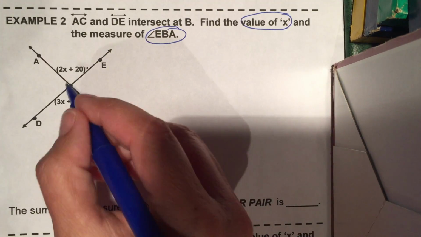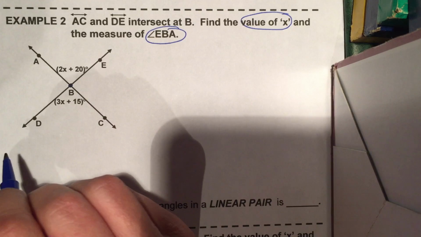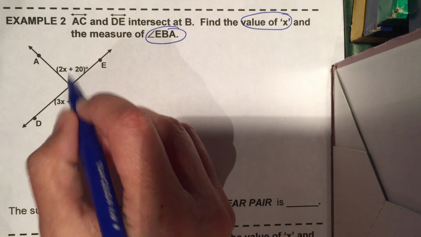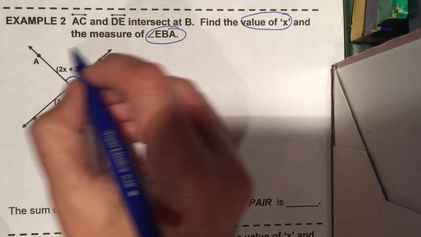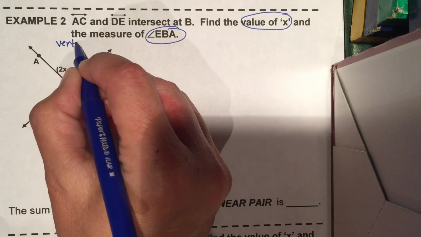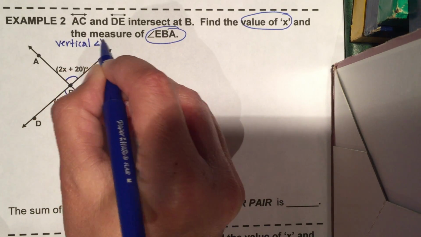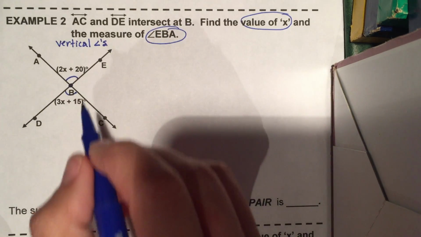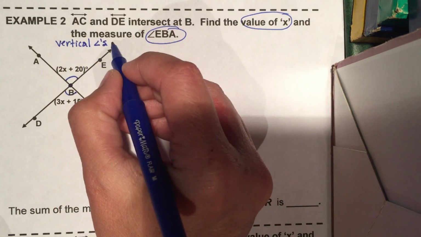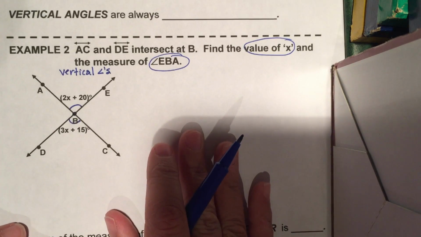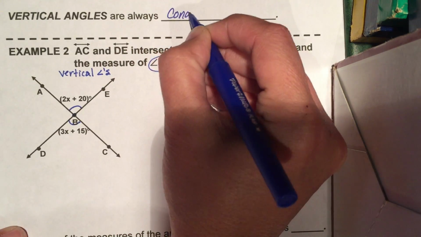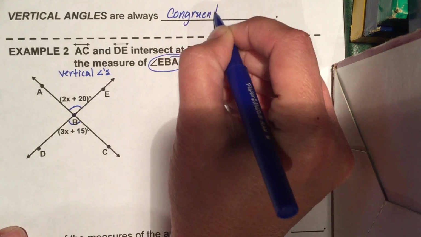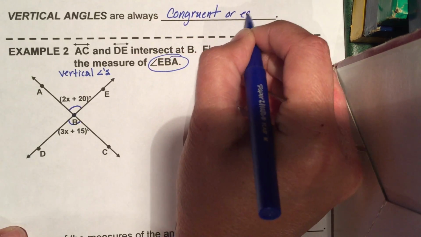First of all, we've got two intersecting lines. They share a vertex, and they're not right next to each other. These are vertical angles. That's how I write angles. So what do you know about vertical angles? If you look up at the top, it says vertical angles are always what? And that is going to be congruent, or equal.